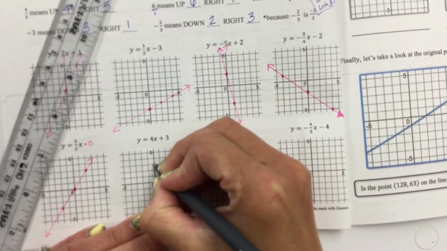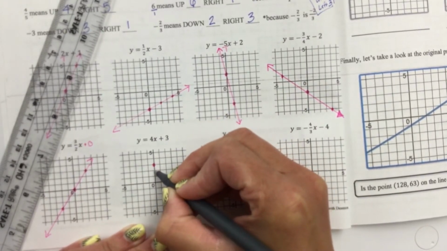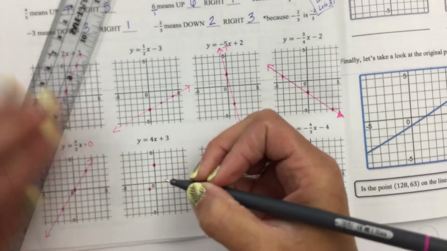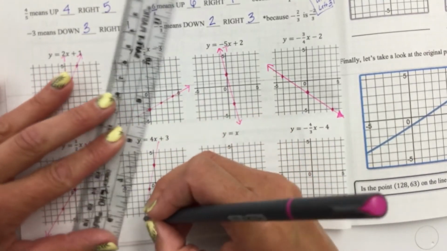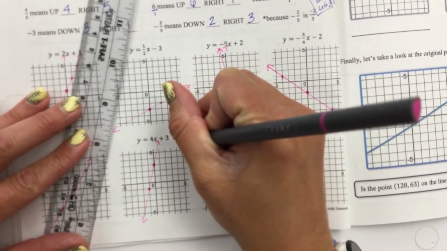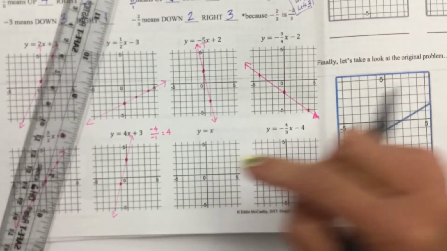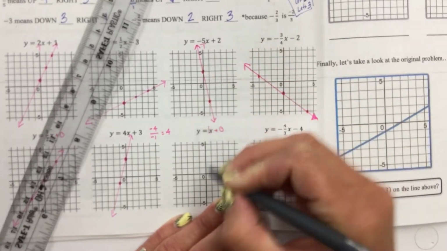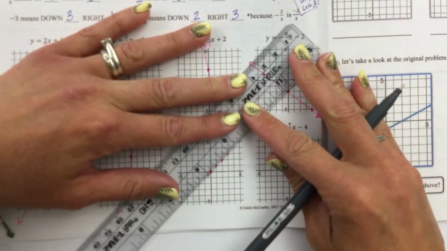Positive 3. Now this one I can't go up 1, 2, 3, 4, so I'm going to go down 1, 2, 3, 4, but I have to go to the left because it has to balance each other out. It has to be negative. Remember, -4 over -1 equals +4. Just like above, there's nothing there. There's a 1 plus a 0, so we start here. Up 1 over 1.